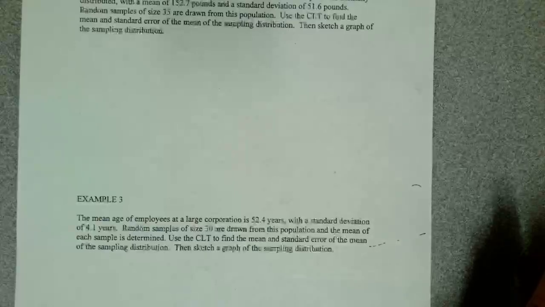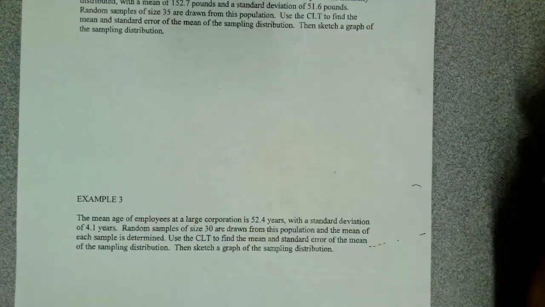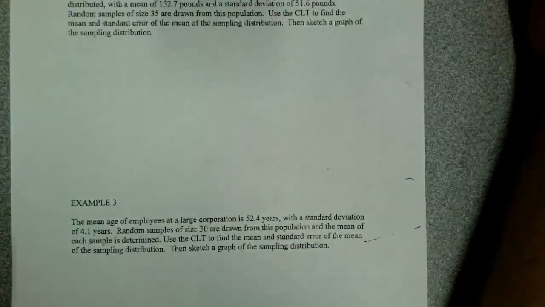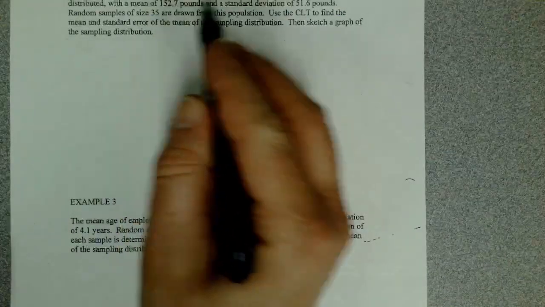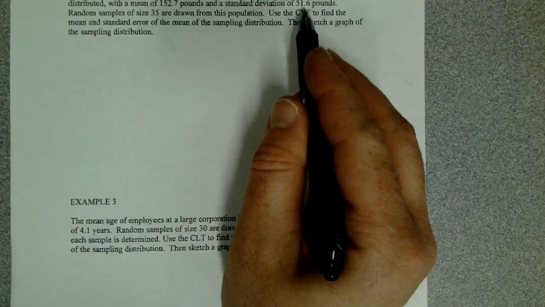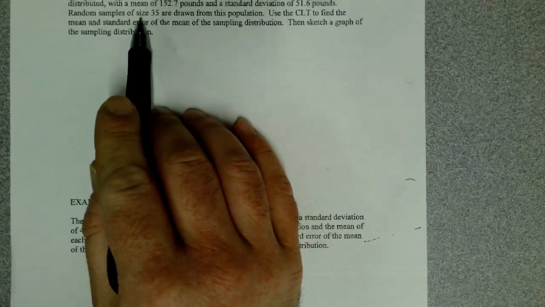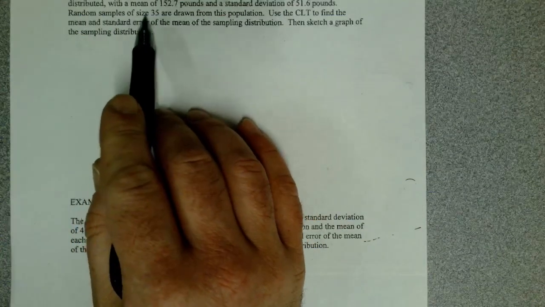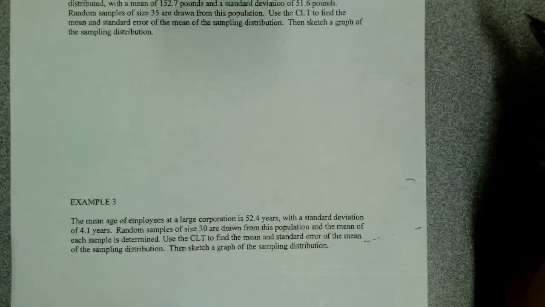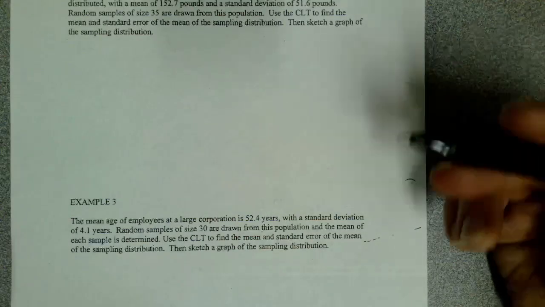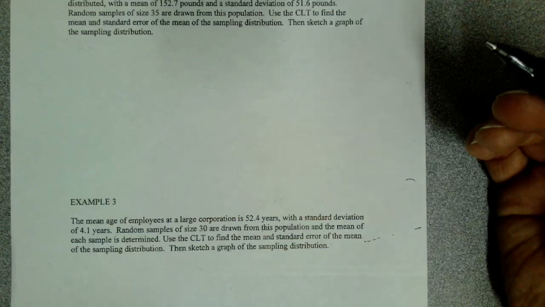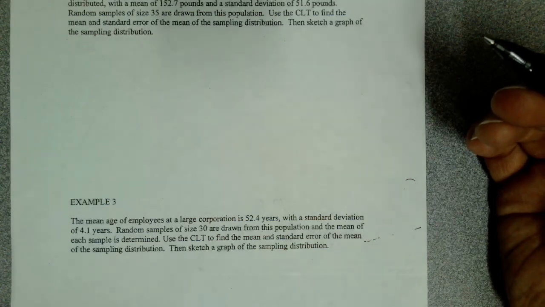Example 2, flipping down here. So the consumption of processed fruits by people in the U.S. in the recent year was normally distributed. Golden, already normally distributed. Mean of 152.7, standard deviation of 51.6. Random samples of size 35 are drawn from the population. Use the central limit theorem to find the mean, standard error of the mean of the sampling distribution, and then sketch the graph. Basically the exact same setup there.